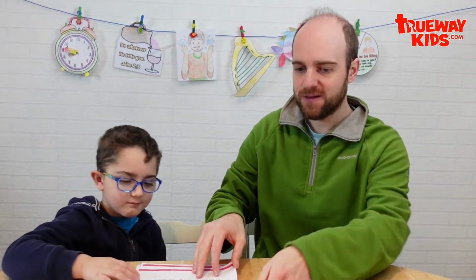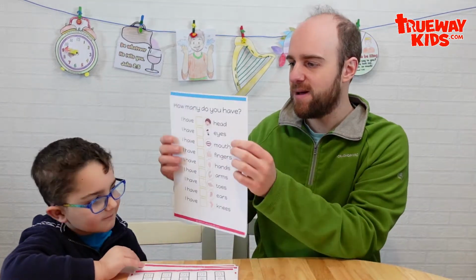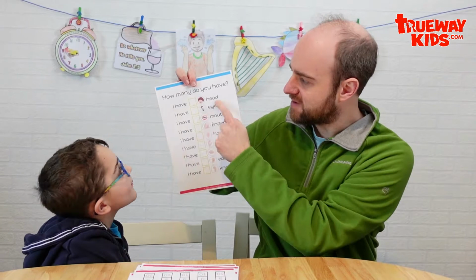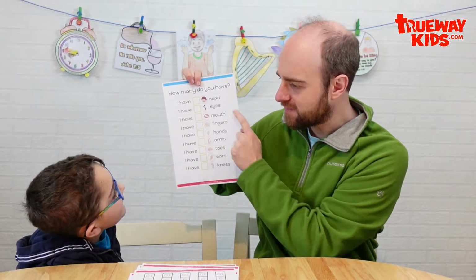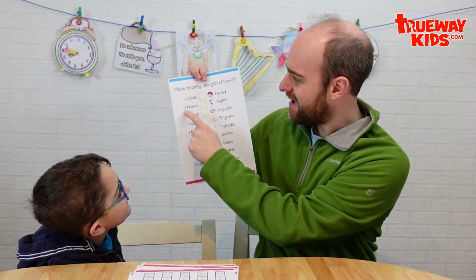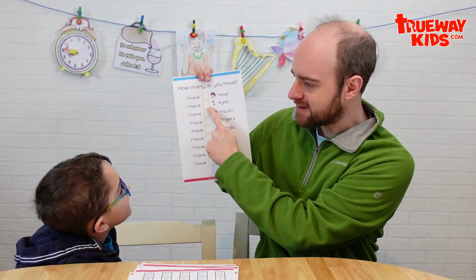Next worksheet we're going to look at is how many do I have. So for example, how many heads do you have? You write the number there. How many heads do you have? One. So you write one there. How many eyes do you have? How many eyes? Two, so you write two there, and so on.